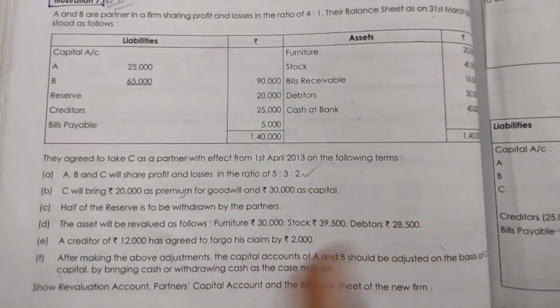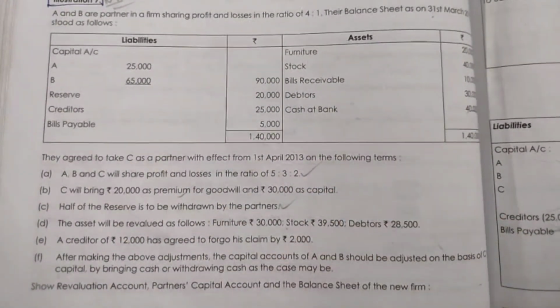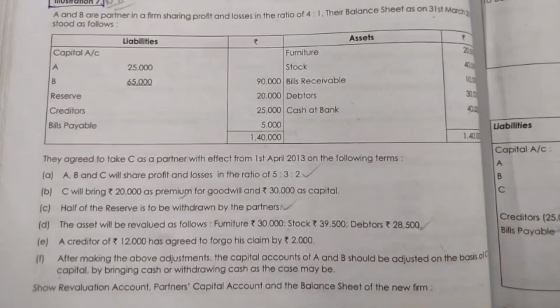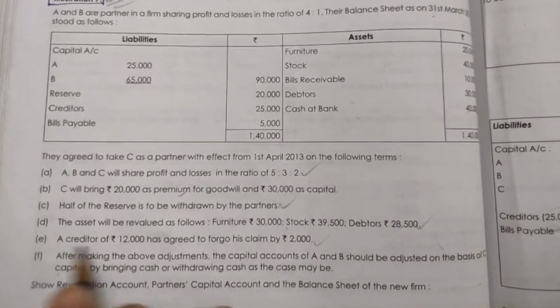We have shown it already in the partners, and we have also withdrawn half of the reserve fund, and we have already prepared the revaluation account. This one is also included in the revaluation account. And okay, finally here, this point is what we have to focus on.